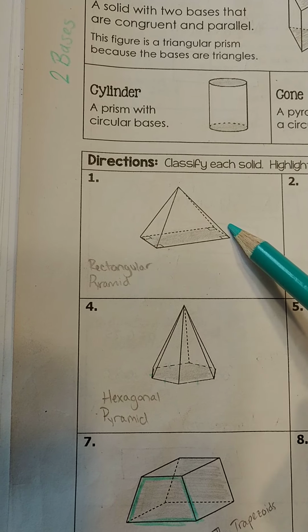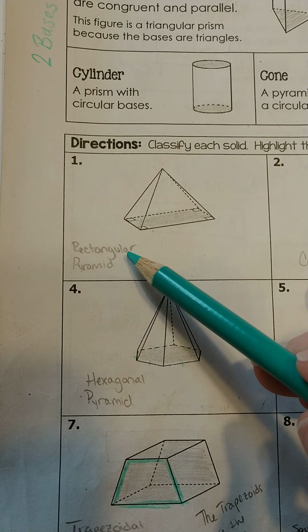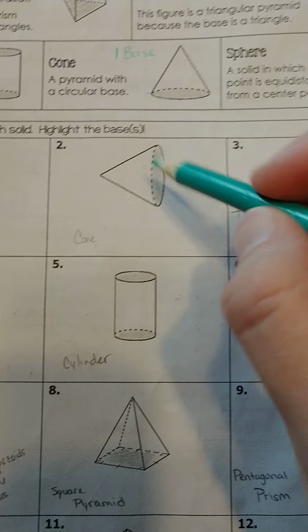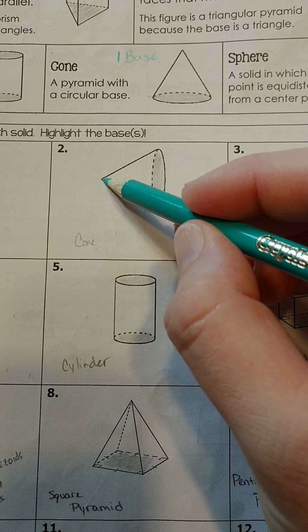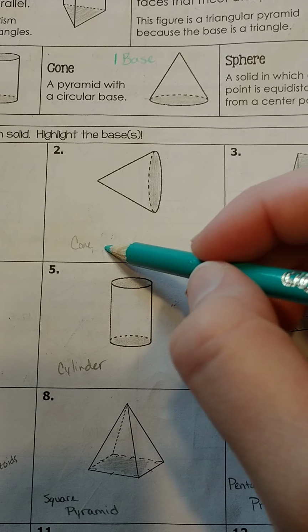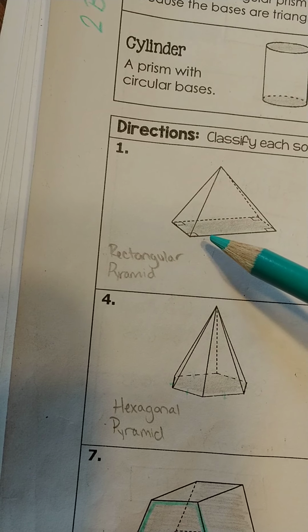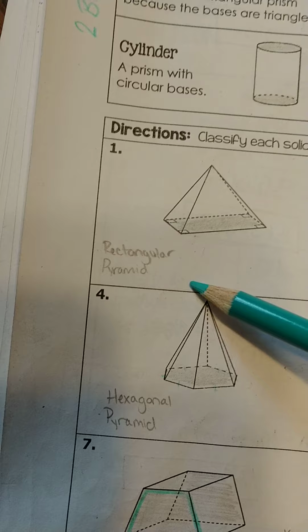4 right angles. Opposite sides parallel, opposite sides congruent. So rectangular pyramid. Number 2, nice and easy. You've got one base, leads to a point. Your base is a circle, it's a cone. So number 1, you had to have 2 classifications. You had to classify your base shape and the type of figure.